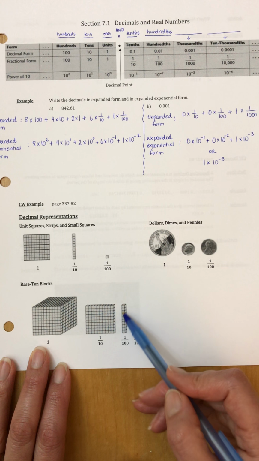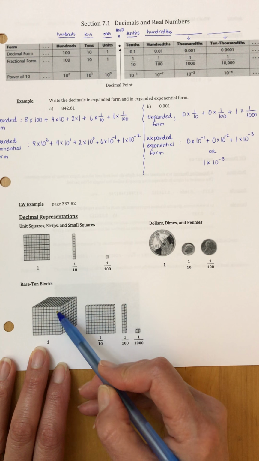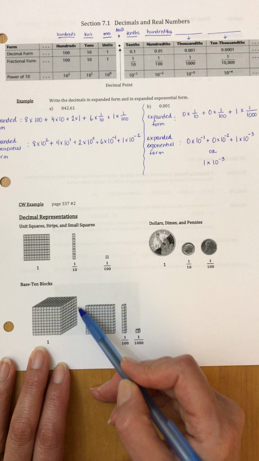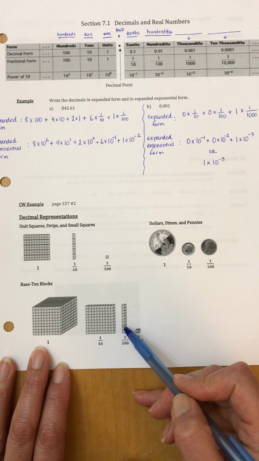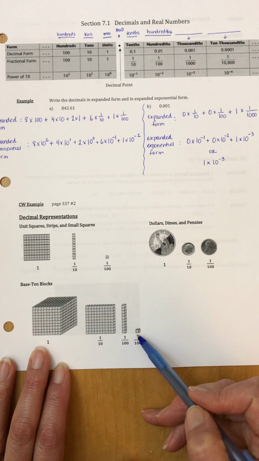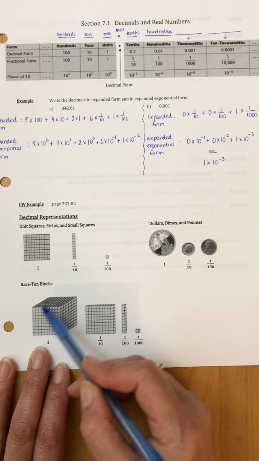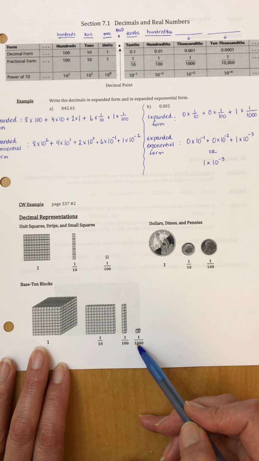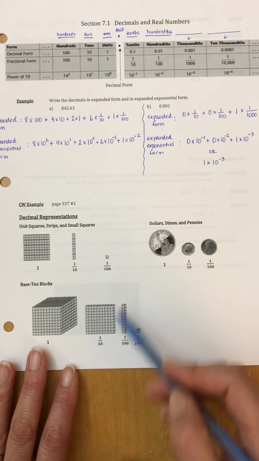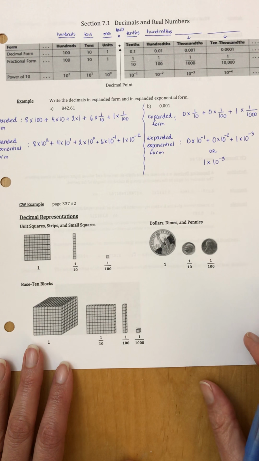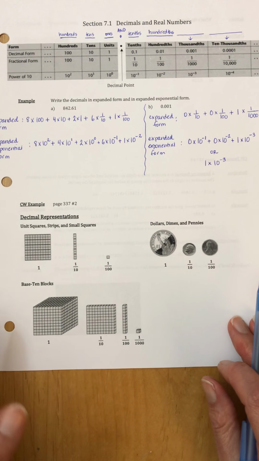And this would be 1/100th, because if you count each one of these, there would be 10 by 10, 100 of them in there. So 1 out of 100. And then if you take one little block, you could count up 1,000. So 1,000th. Okay, so if we were going to do some games or things with that, that's how we'd use that.